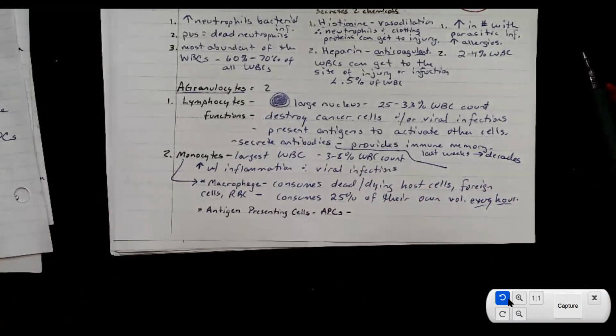So they eat all the time. They don't eat, well, they destroy things and break them down. For example, red blood cells, they break down the membrane so that those amino acids can be reused for whatever.